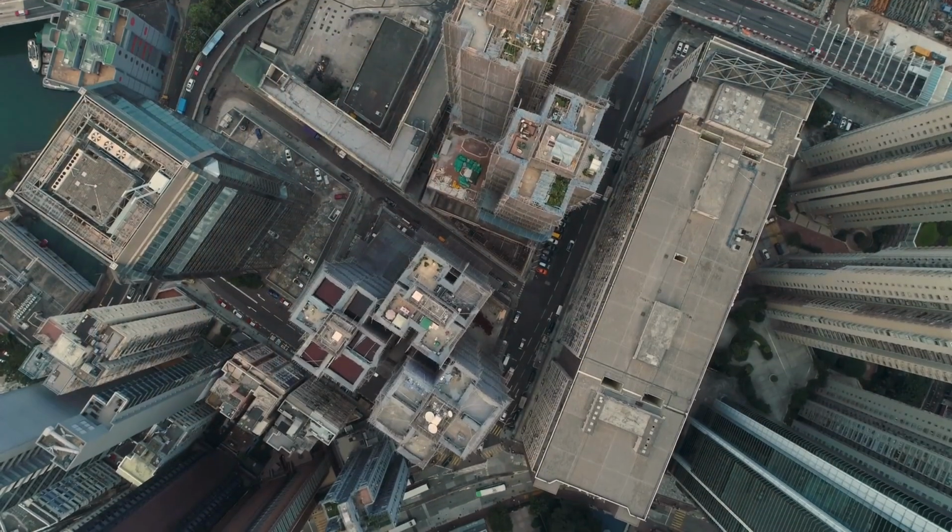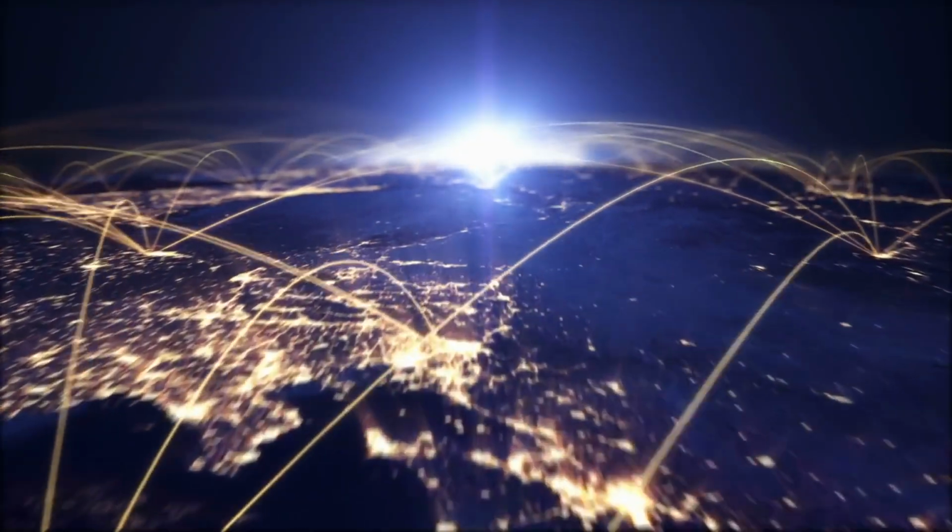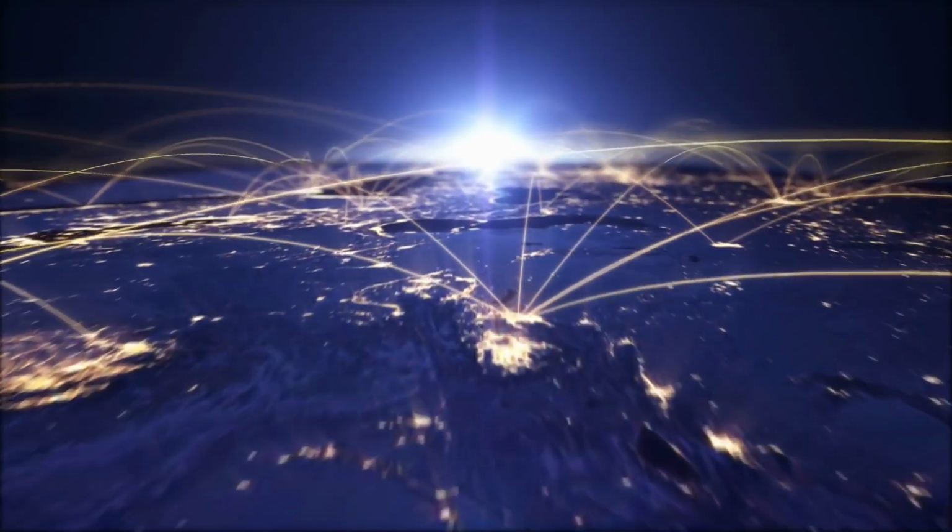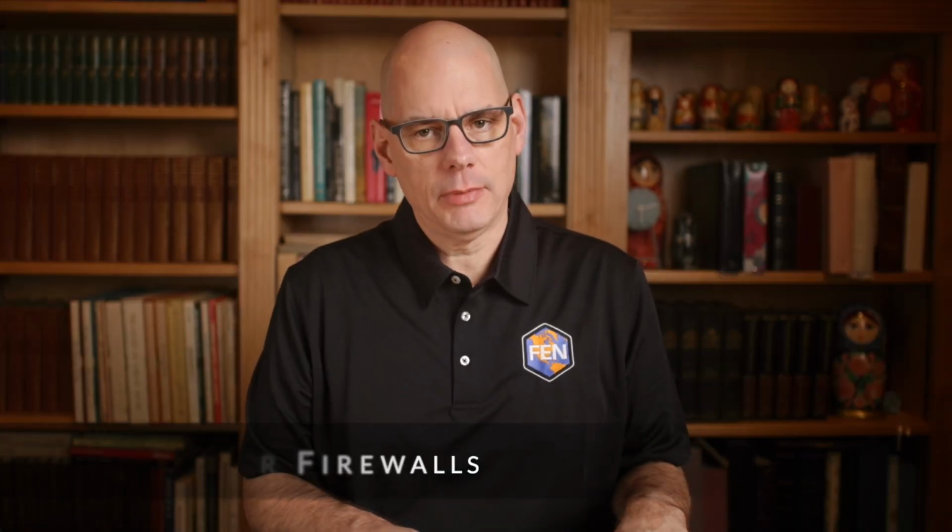So if OSPF is like mapping out the roads in a single city, BGP is deciding which interstates and flight paths connect the whole world. As we've built larger and more complex networks, we've had to evolve our perimeter defenses as well. That brings us to firewalls. Firewalls are our border patrol agents, deciding which traffic gets in and out of our trusted networks based on a set of rules. Early packet filtering firewalls made the call based purely on IP addresses, port numbers, and protocols. But that's a pretty coarse approach, sort of like deciding who gets into the club based purely on how they're dressed.